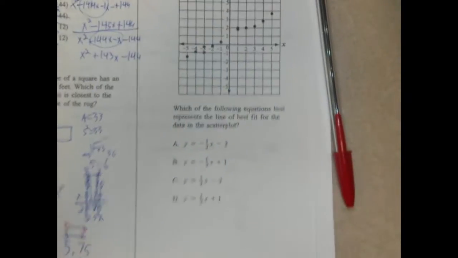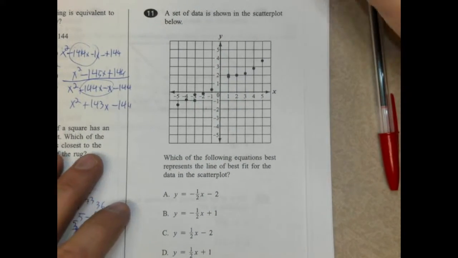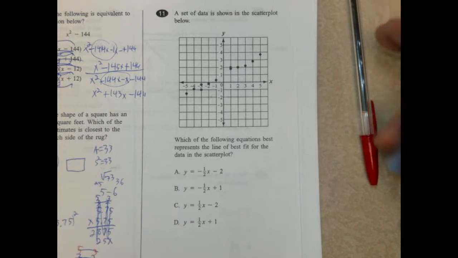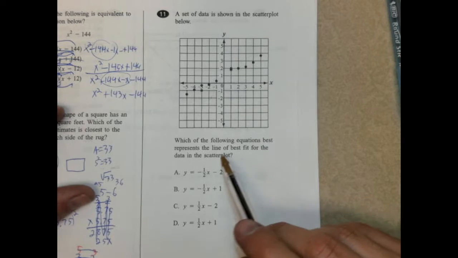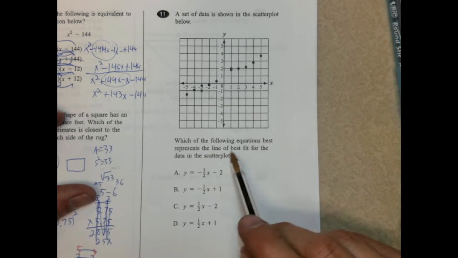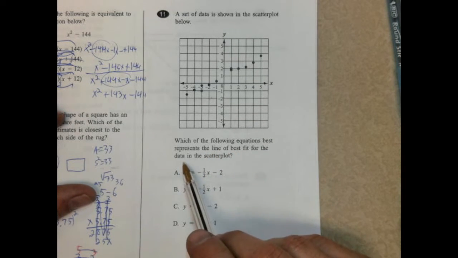All right, number 11. Hold on. Zoom out a little more. Here we go. A set of data is shown in the scatter plot below. Which of the following equations best represents the line of best fit for the data in the scatter plot?